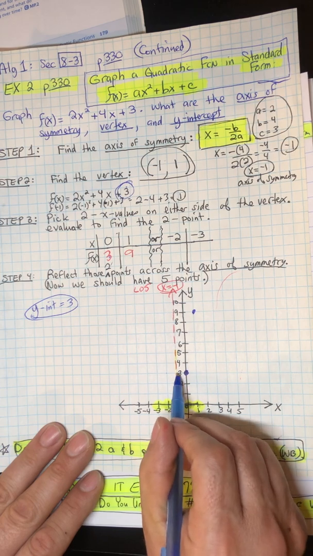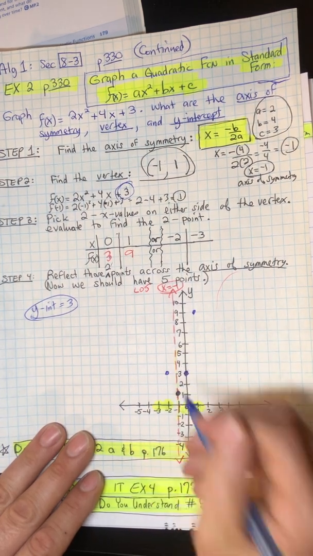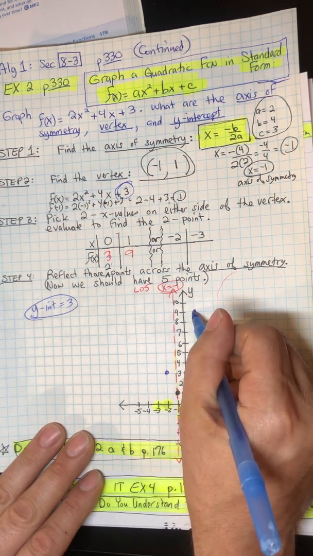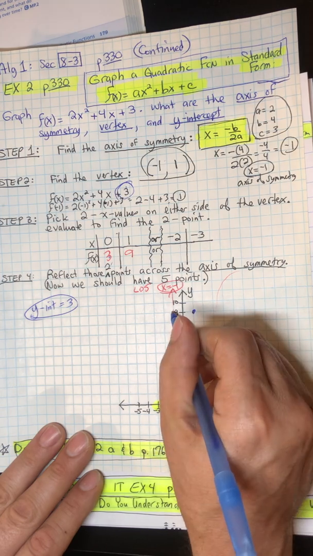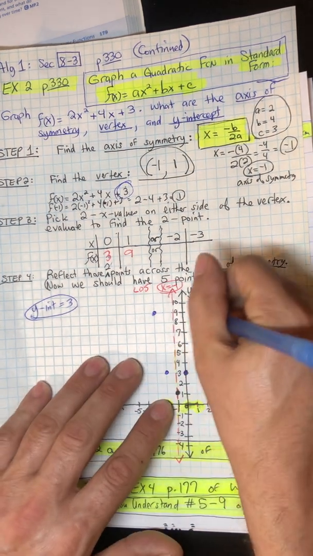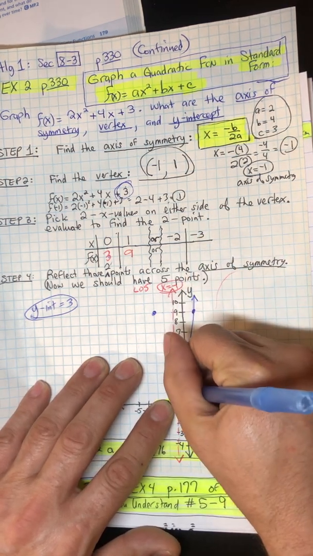So this point is 1 unit to the right. The reflection is going to be 1 unit to the left. That's that point. This point is 2 units to the right of the line of symmetry, so the reflection across the line of symmetry is going to be 2 units to the left. There you go. We got 5 points. That's it. The vertex and 4 other points. Now go ahead and draw your parabola, and that's it.